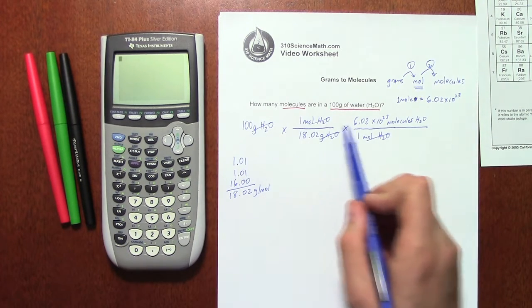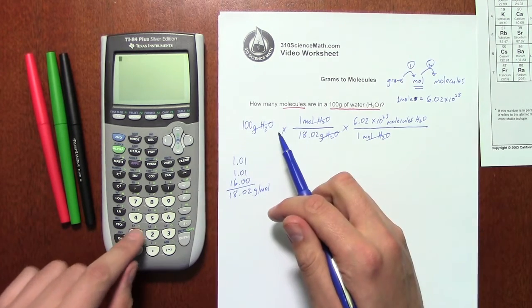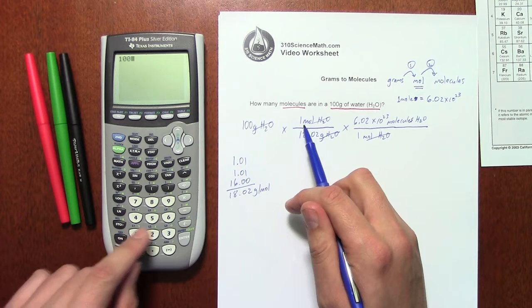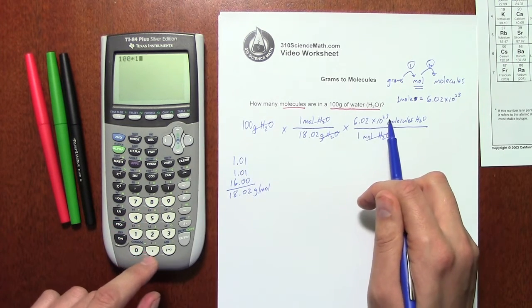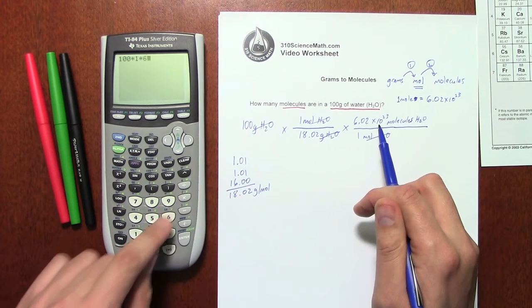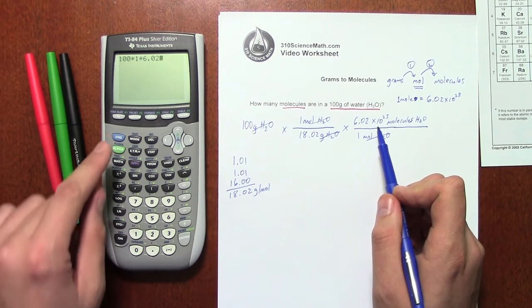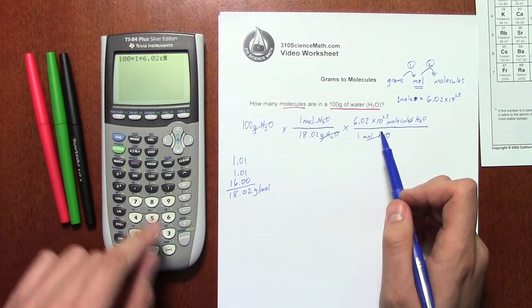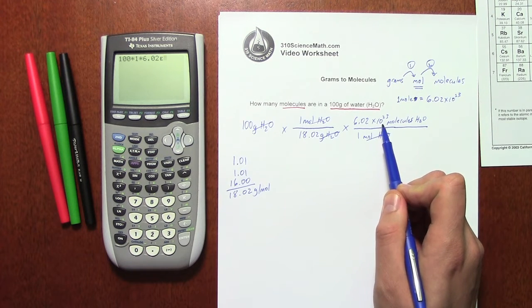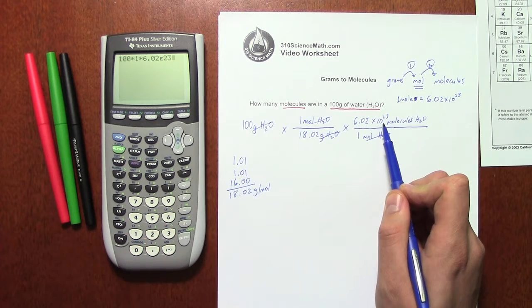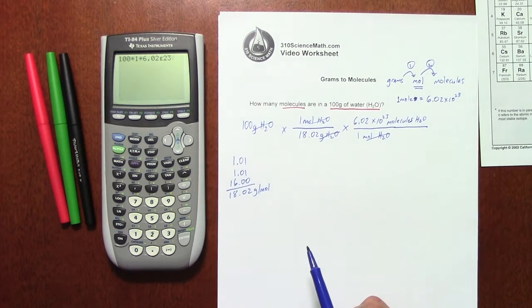Well, you're going to multiply the tops, and then you're going to divide the bottom numbers. So you start with 100, and then you're going to multiply by 1, and then you're going to multiply by 6.02 times 10 to the 23rd. So you can type in 6.02, and what I recommend you do is use this second function EE key to represent the times 10 part of this number. Then you type in 23 because this is raised to the 23rd power. And that's something that the calculator understands.